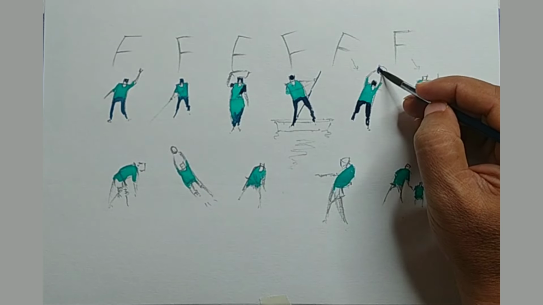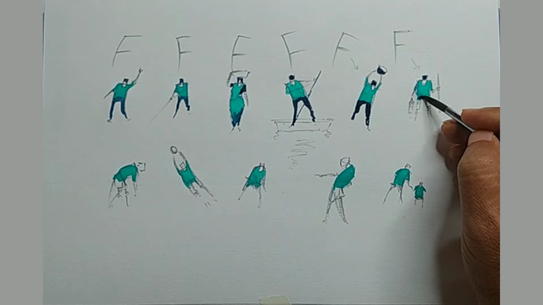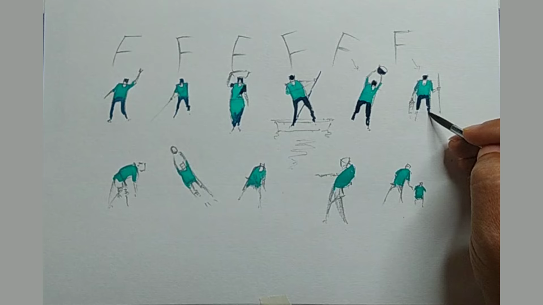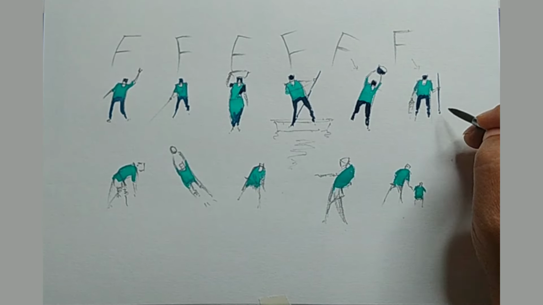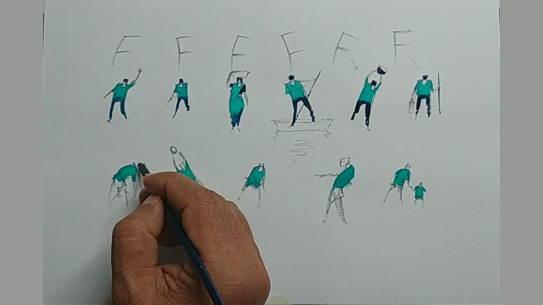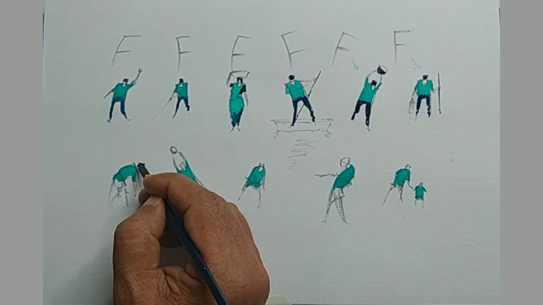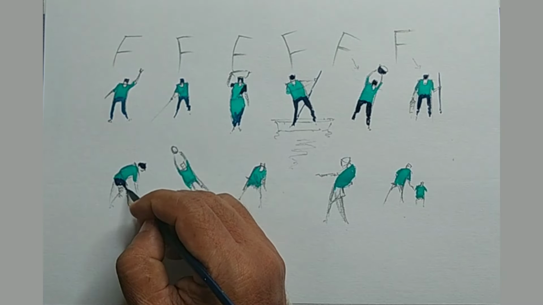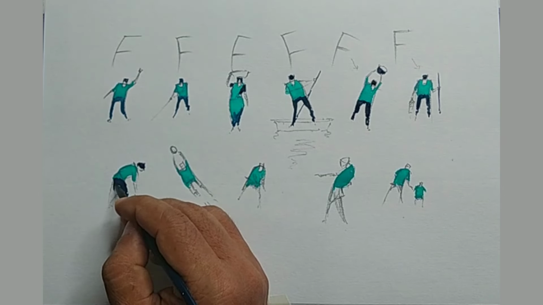And you may notice that the length of the leg is differing in certain poses, because of the perspective. When you see people in motion, and if you see it from a distance, you will find that the leg lengths are not always equal, because one leg may be forward, the other leg may be backward, and you will see them with different lengths.